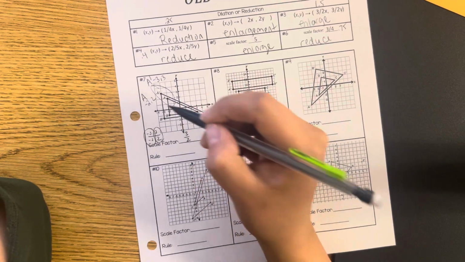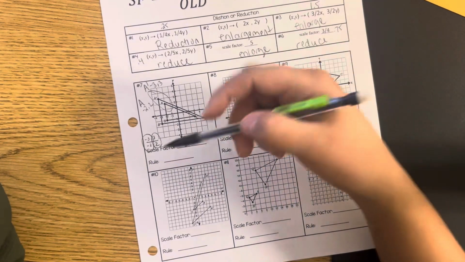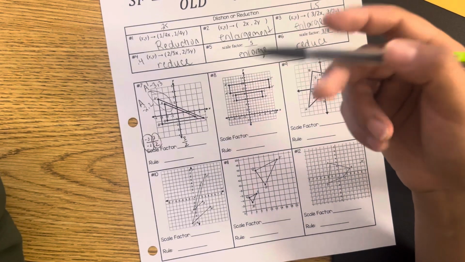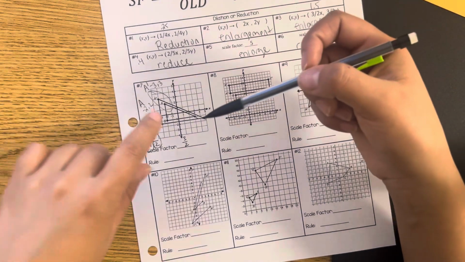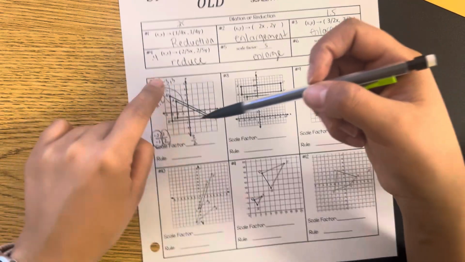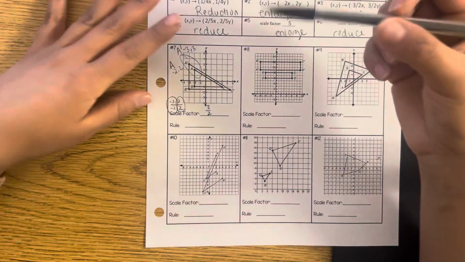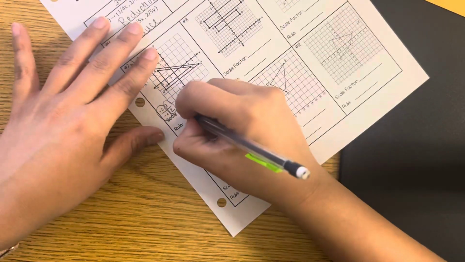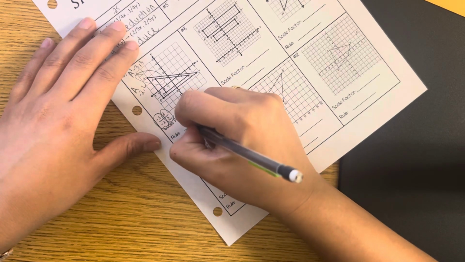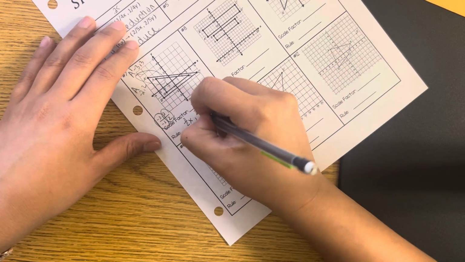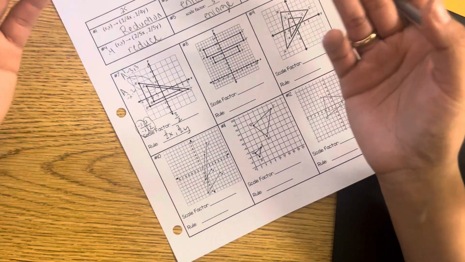Same thing if I typed in the y's. 3 over 2 simplifies to 3 over 2. So the scale factor is 3 over 2. Well, let's do a quick check. Did my picture get smaller or bigger? Well, according to the new image, it did get bigger. And is my number bigger than 1? It is. So that's my answer. Now, how do we write the rule? Remember, dilation is multiplication. So 3 over 2x, comma 3 over 2y. That's how you write the rule to show multiplication.